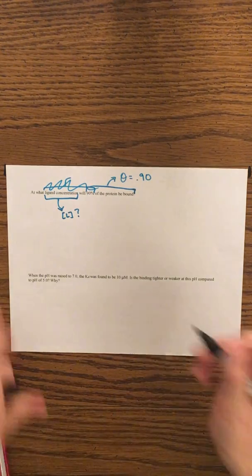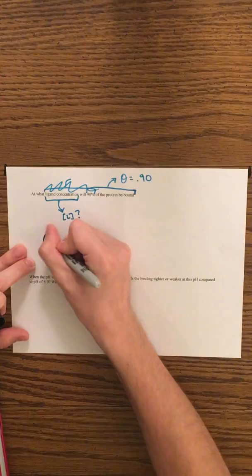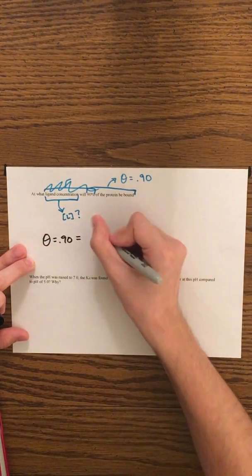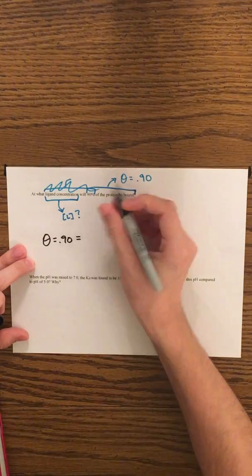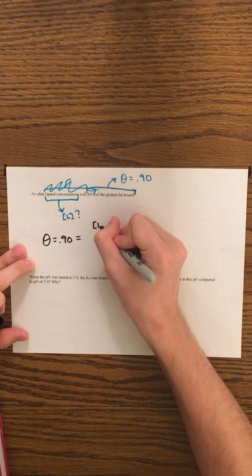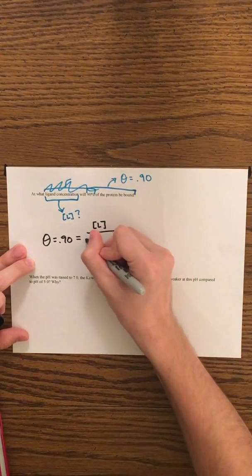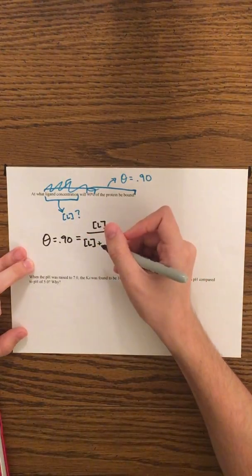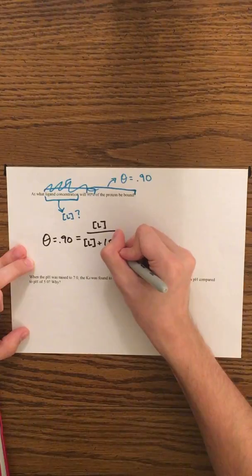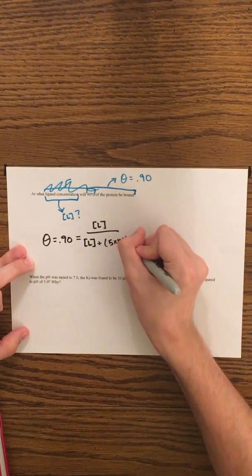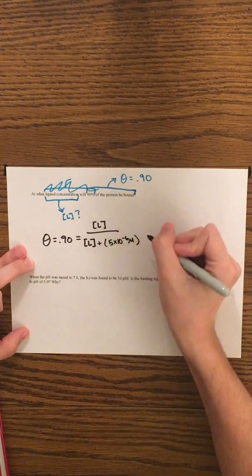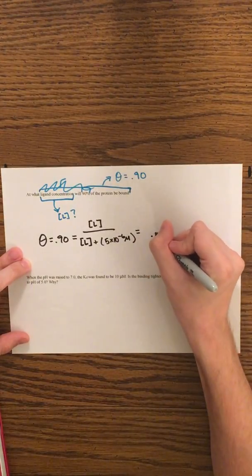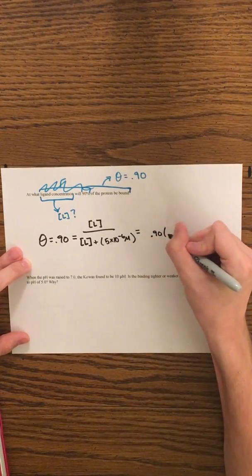So again, just going to do our process here. We have plus 6 molar, rearrange.